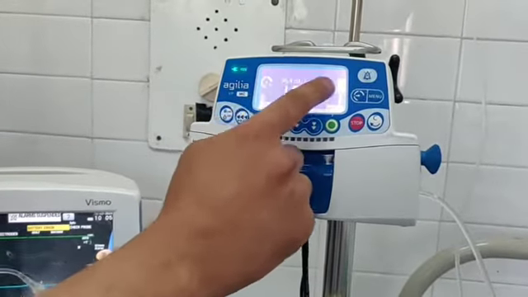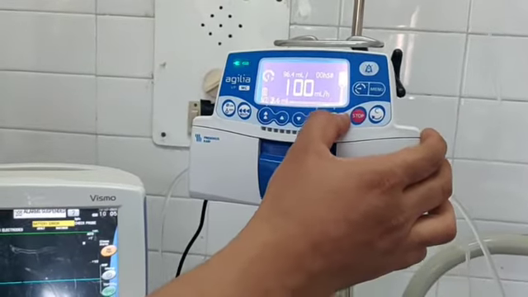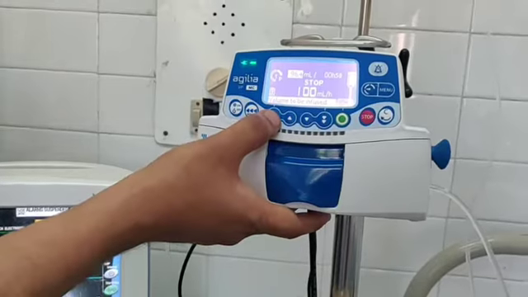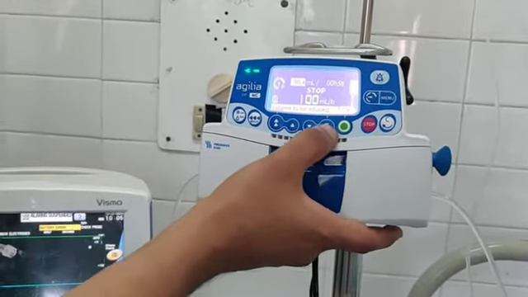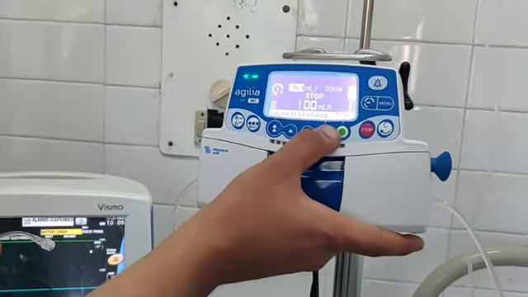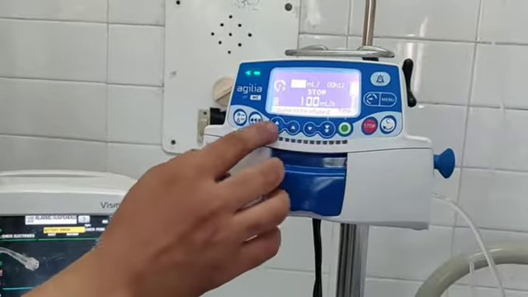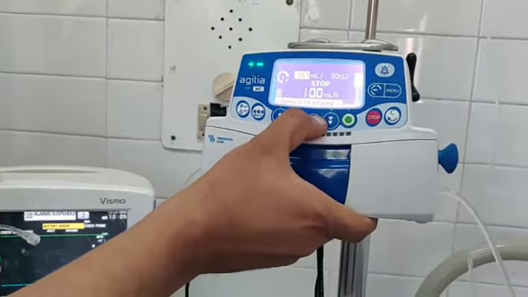This is the place where we set the infusion rate. So now let's start. Initially we are going to infuse at the rate of 12.5 milliliter per hour. So we should decrease this with this up and down button. The one with the two arrows is for the large volume decrement, whereas this small arrow is for the small volume decrement.